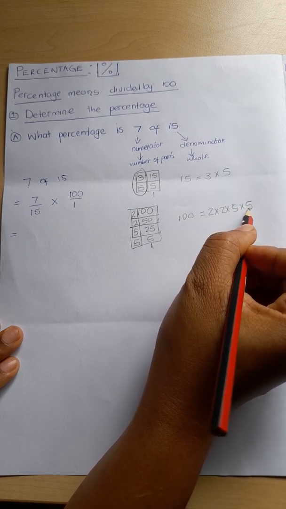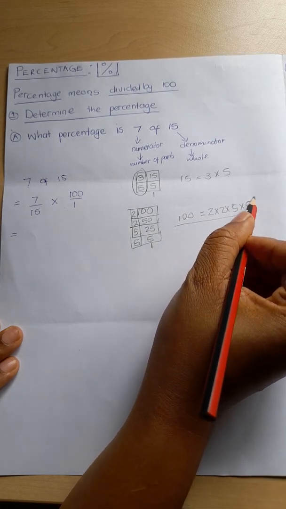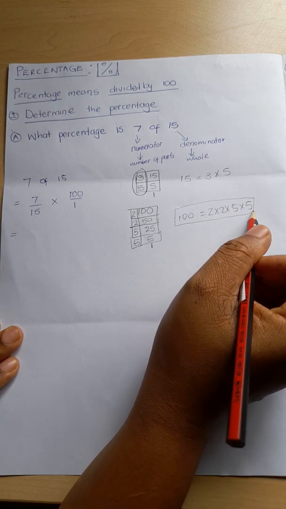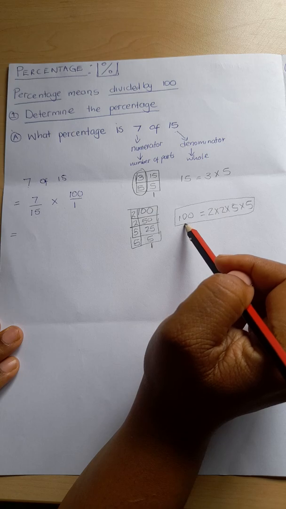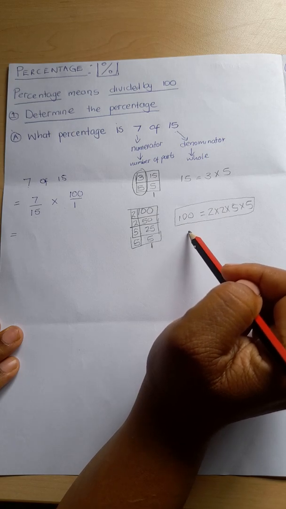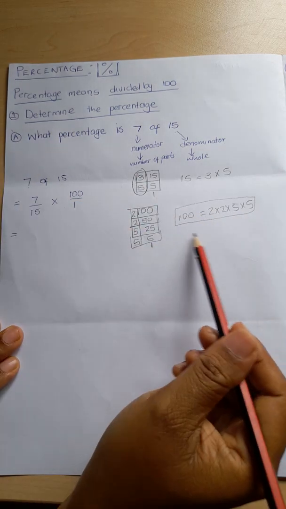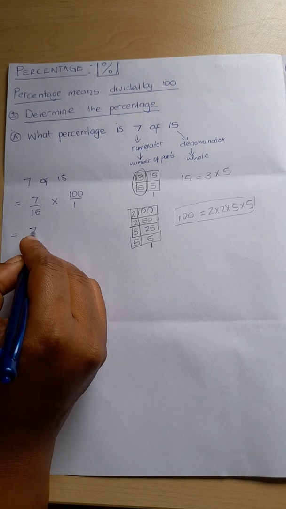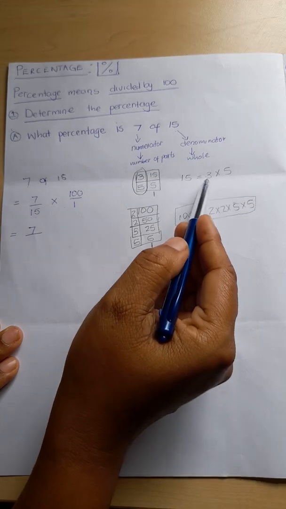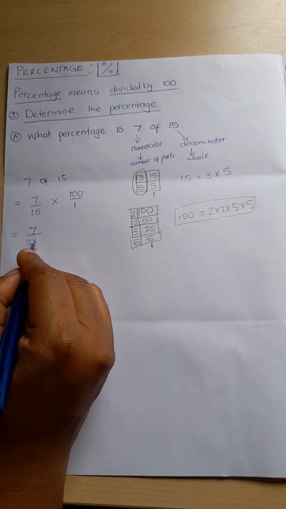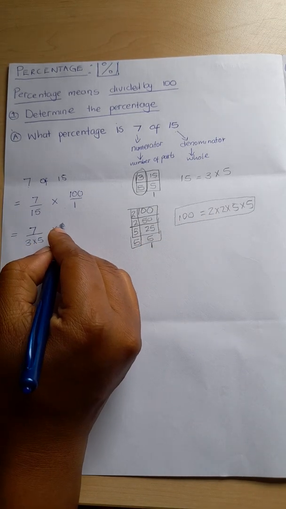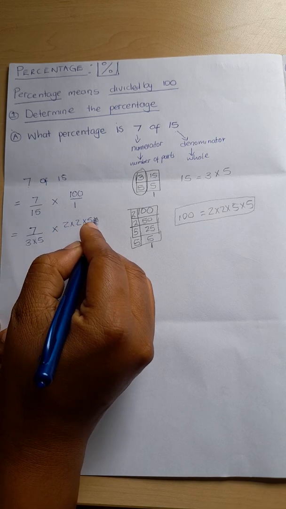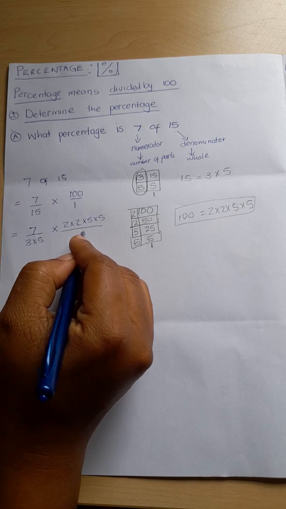It will help you to know by heart how to represent 100 as a product of its prime factors, because you're going to use it a lot when it comes to percentage. Now let's continue and solve our problem. So we're going to have 7 and we write 15 as the product, which is 3 times 5, multiplied by 2 times 2 times 5 times 5 over 1.